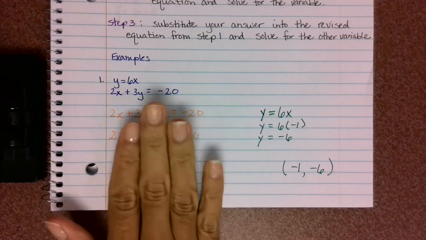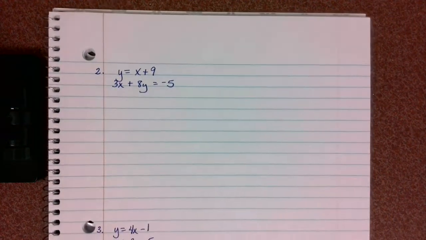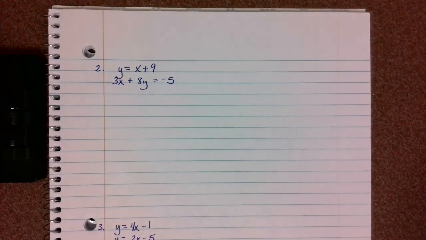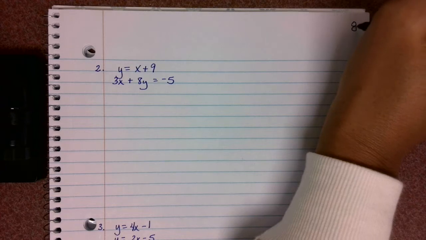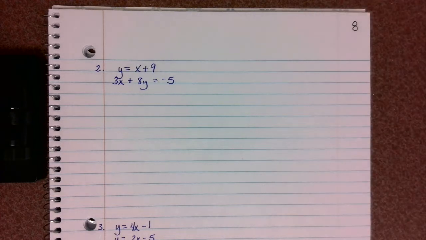All right, let's do another one. Turn the page. Remember, I don't write on the back. That's okay. This is page 8 in our notes. So let me put an 8 up there. All right, here we go.